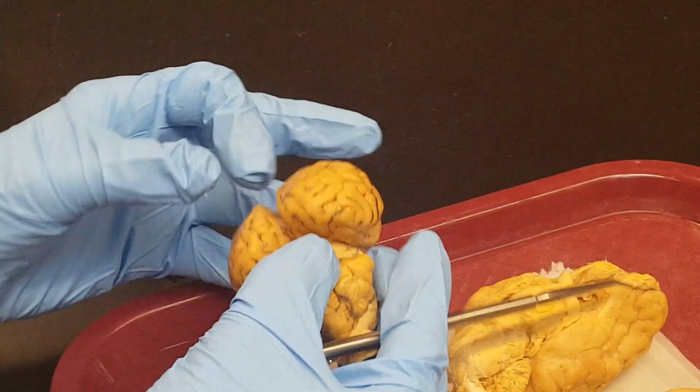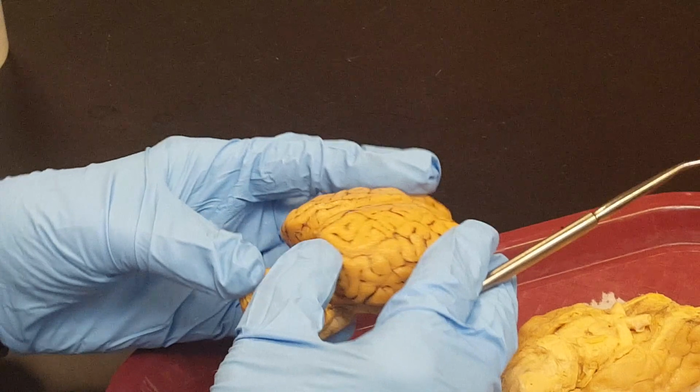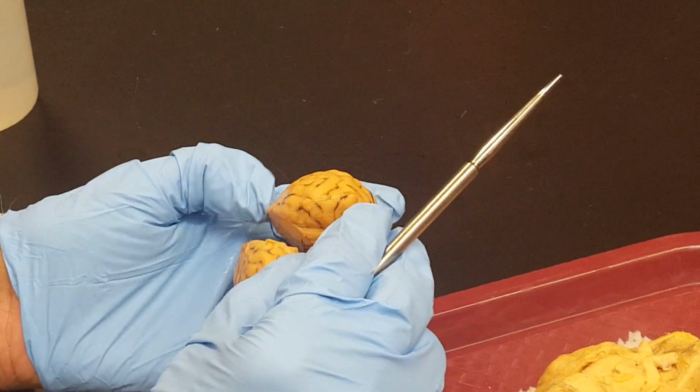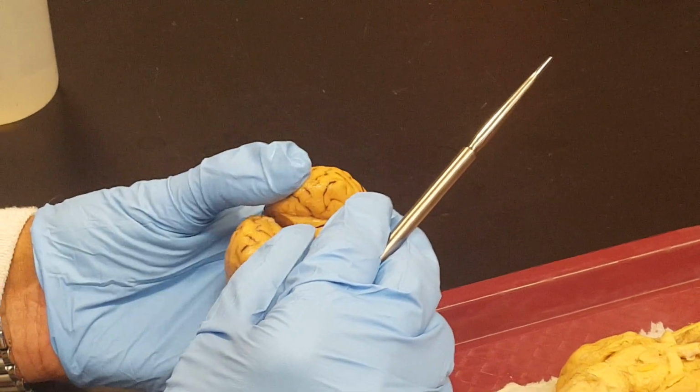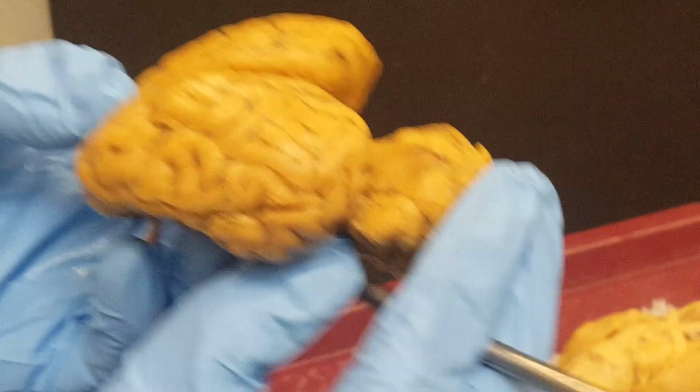You can see the midbrain, the four nuclei of midbrain that form the corpora quadrigemina. Look, they look like double butt.